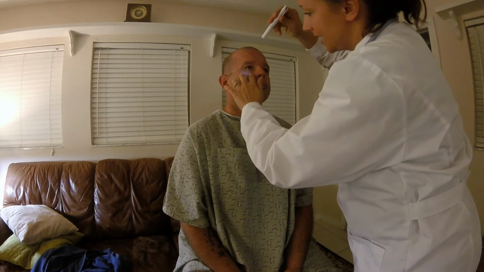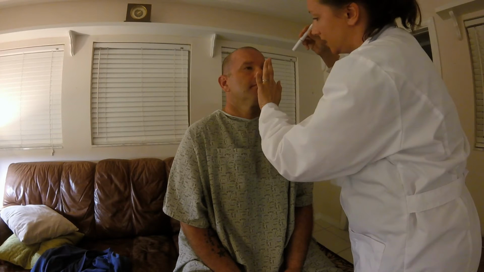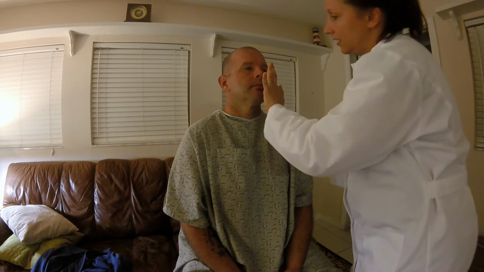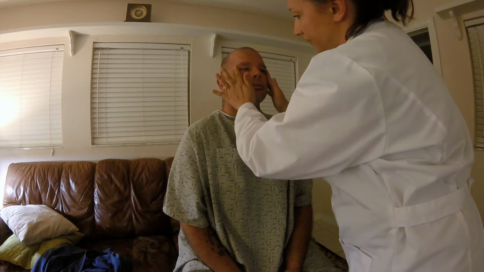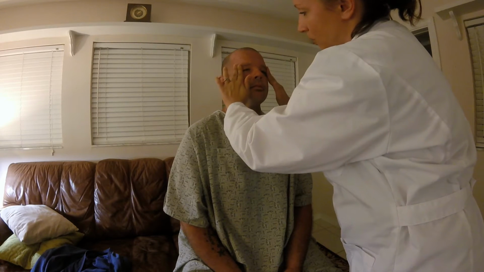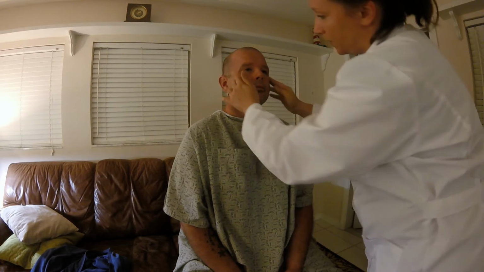Next, I'm looking at his eyebrows. They're nice and thick and bushy along with his eyelashes that are protecting his eyes, his very white scleras. The next thing I'm looking at is his conjunctiva. I want to use a pen light, just take a peek because the lighting in here is not too good. And it's nice, pink, and moist. And I'm going to palpate on that area for any abnormalities, and I don't see any whatsoever.